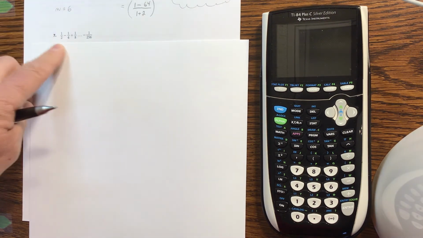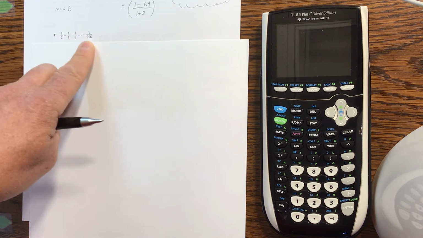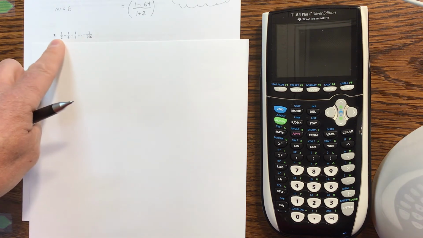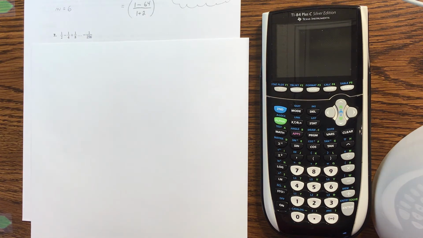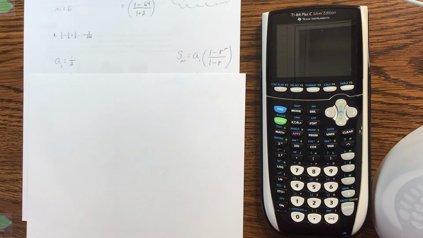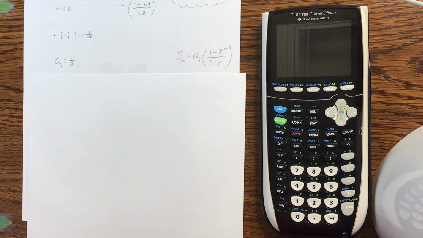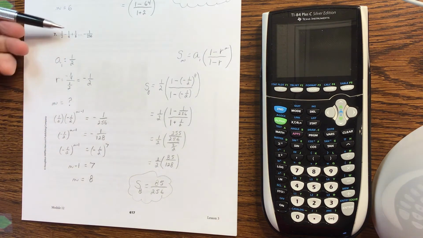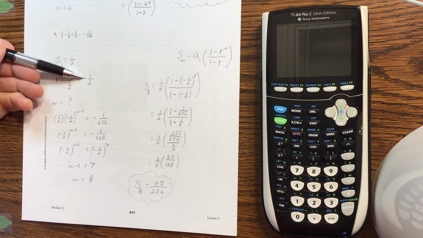We have 1/2 minus 1/4 plus 1/8 all the way up to -1 over 256. And we want to add up all these terms, which again, we don't know how many terms there are. So let's do it. First things first, we know the first term is 1/2. We know the common ratio is -1/4 divided by 1/2, which gives us -1/2.